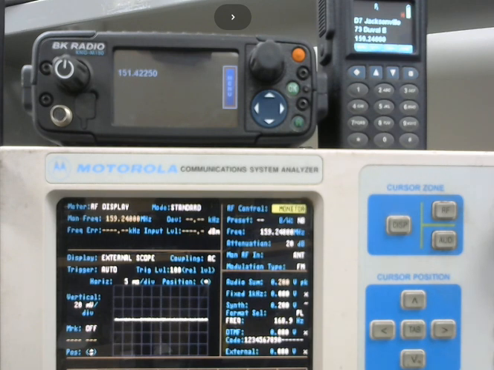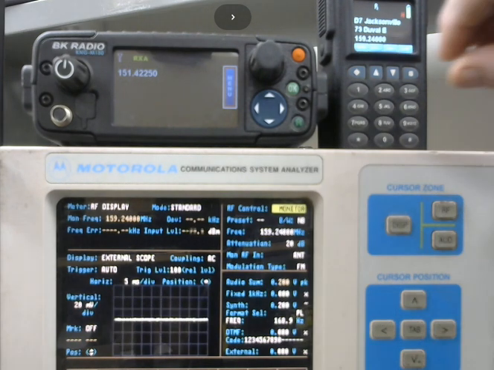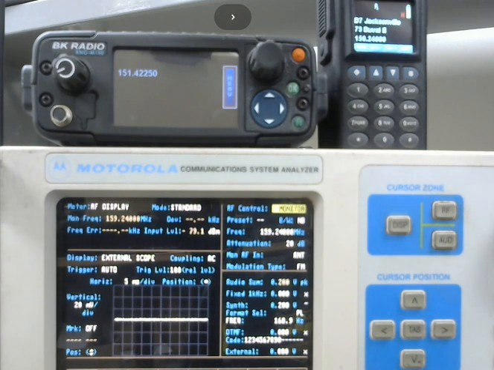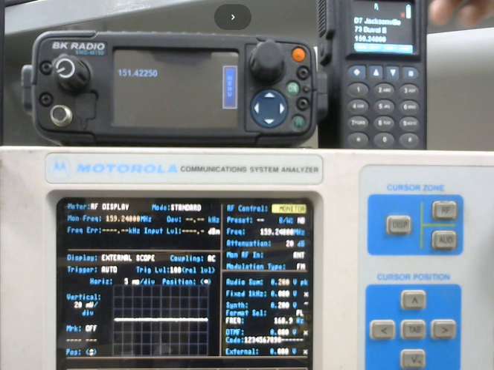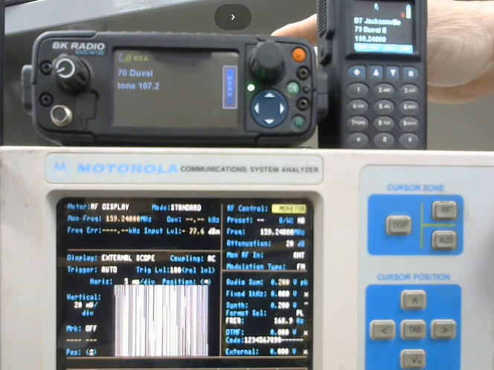you is discriminator audio. If you're wanting to see real discriminator audio coming out of the radio, it lies to you. You can look at it on the speaker, but you can't.